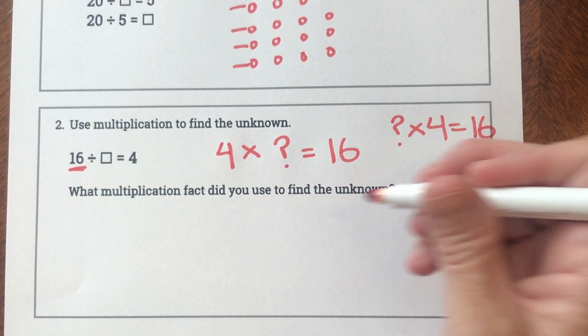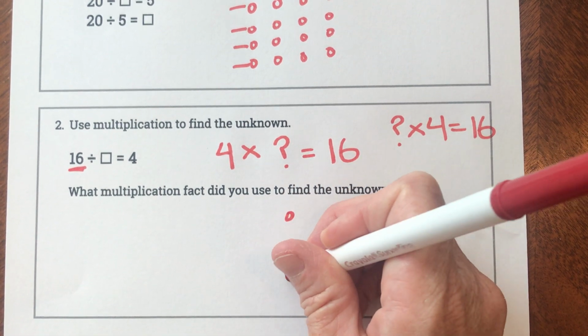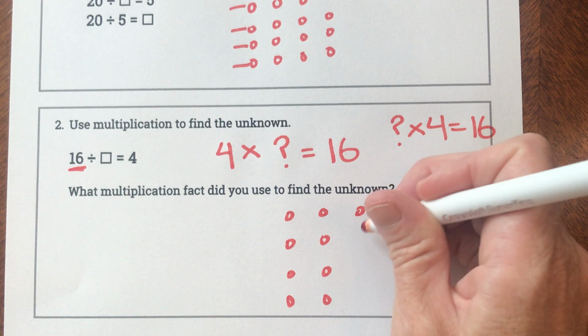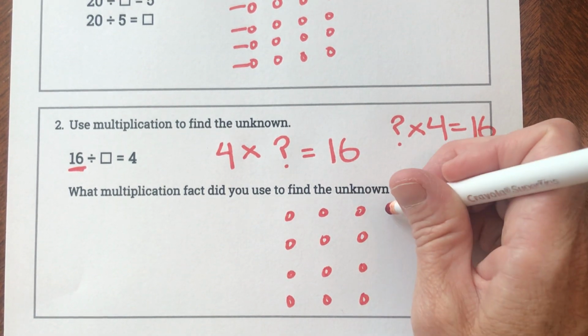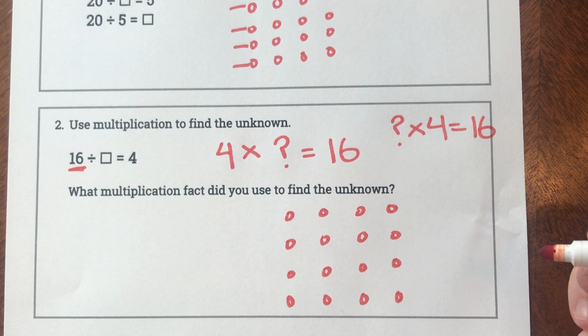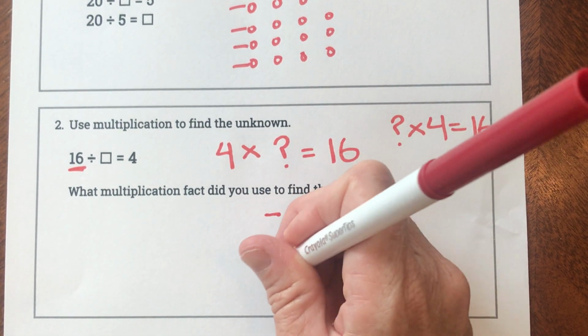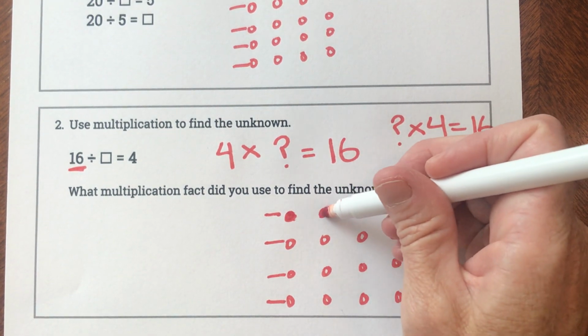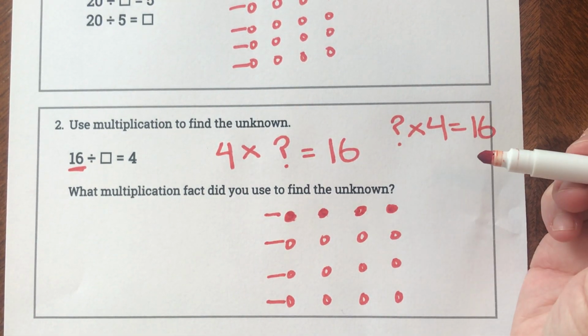So I'm going to do my array and go 1, 2, 3, up to 16. So I have my 1, 2, 3, 4 groups. And how many is in each group? 1, 2, 3, 4.